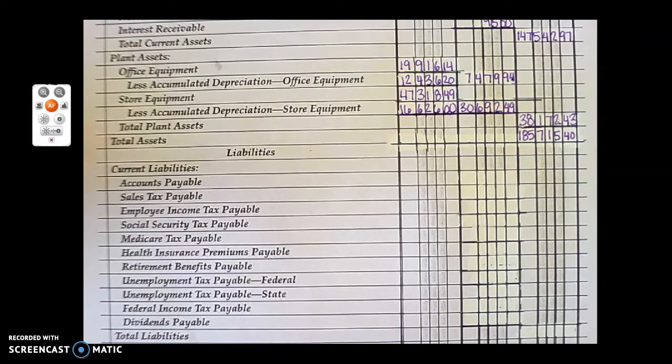owner's equity. So we would single rule here, but we're not going to do that yet, because we want to make sure the bottom number is equal at the way bottom of our balance sheet before we do that. But this is the number we're trying to get to now at the bottom.